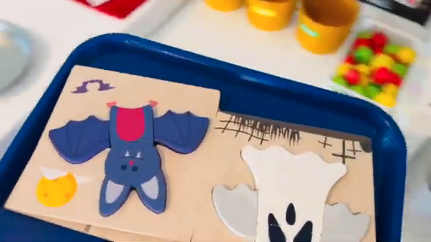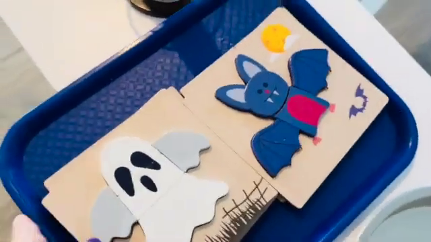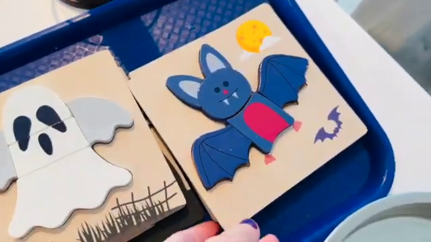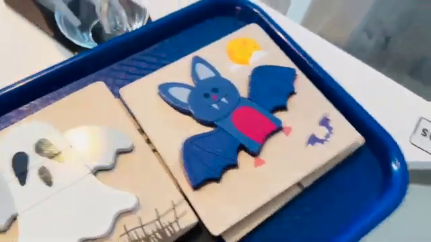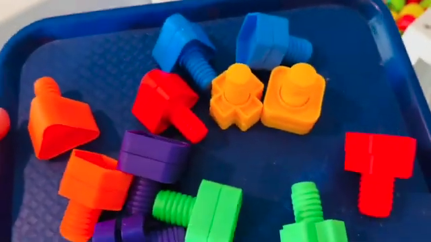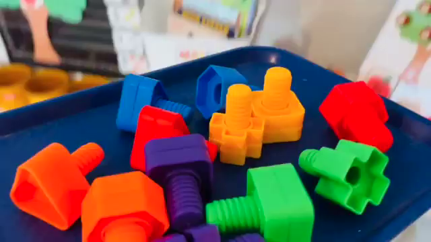Our third one is these Halloween puzzles. So we have a ghost and a pumpkin and a bat and a spider. And the last one is nuts and bolts.